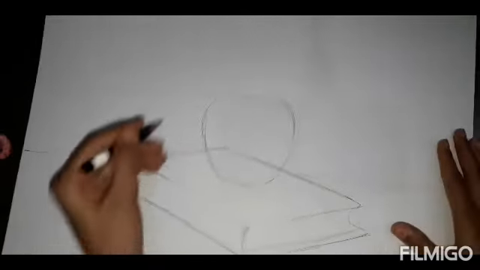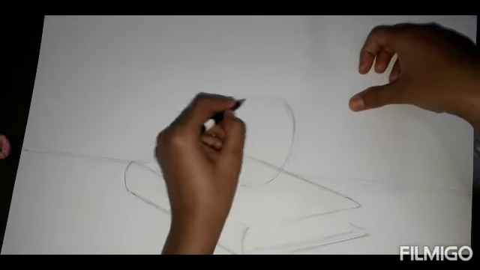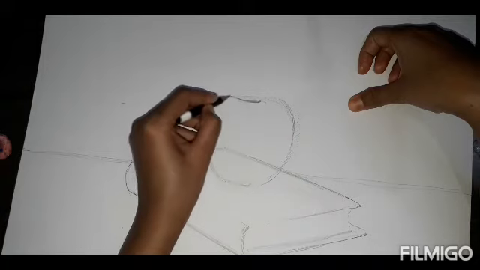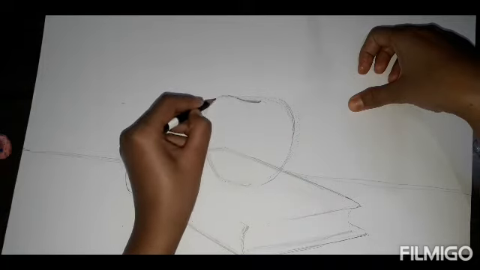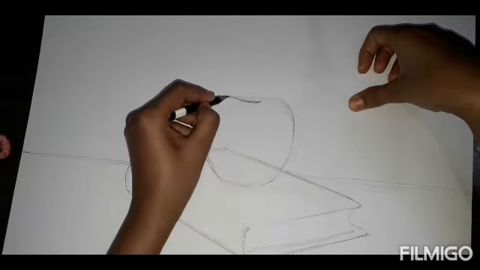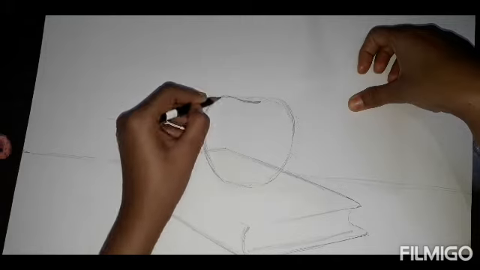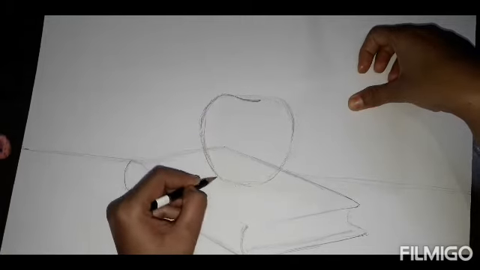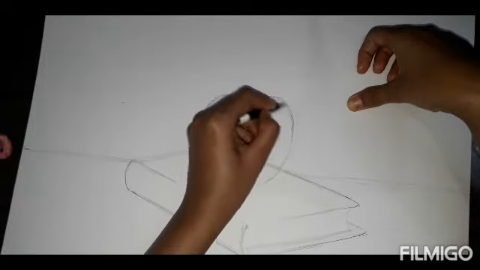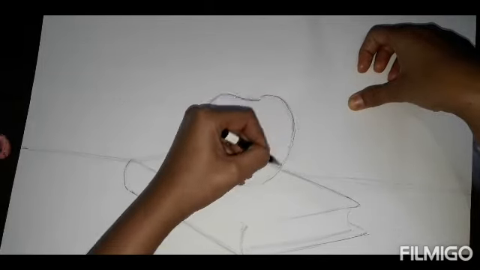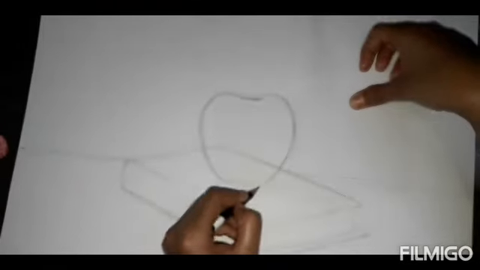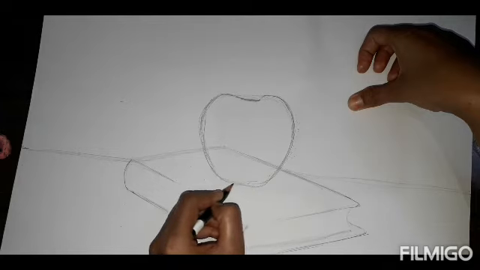By the help of these lines you will create an exact outline of the apple. It is quite wider and it will go a little bit narrow towards the end.